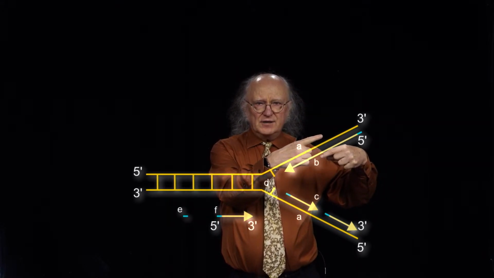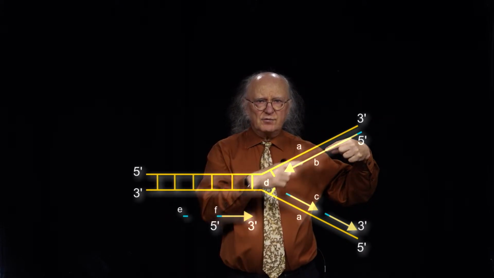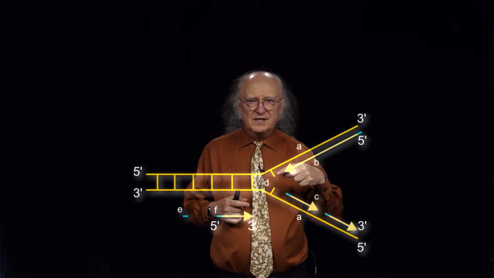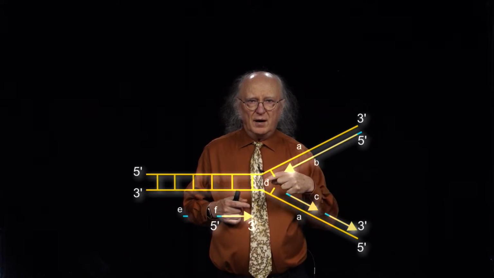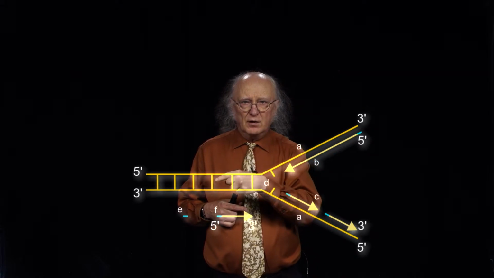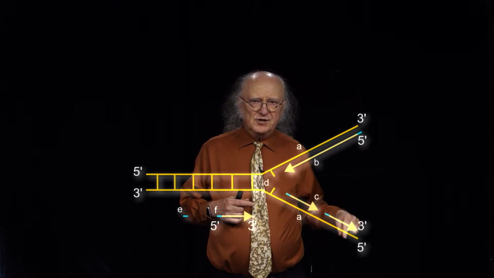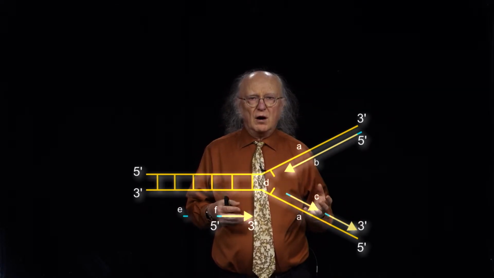Well, that's fine for the leading strand, because in the leading strand, all that has to happen is that the polymerase just keeps moving forward, forward, forward, and as a consequence, this top strand gets unwound from the bottom strand, and it just keeps going further along the way into here. The bottom strand replication, however, is considerably more complicated.